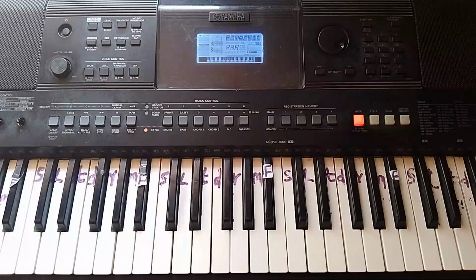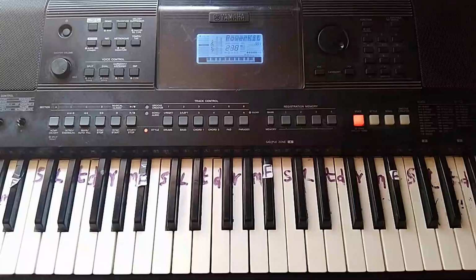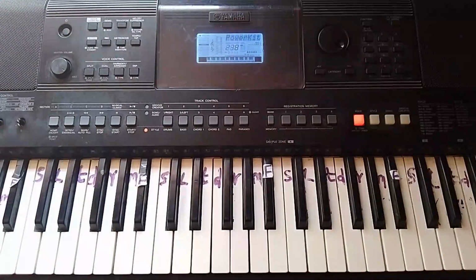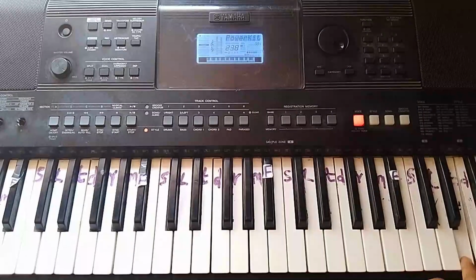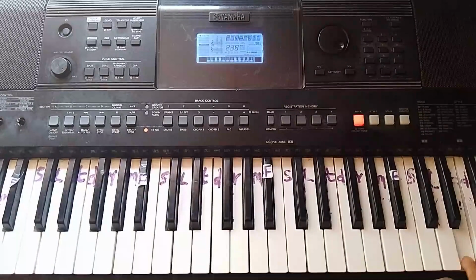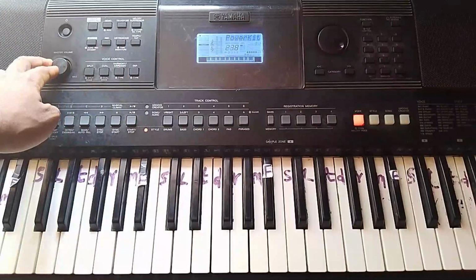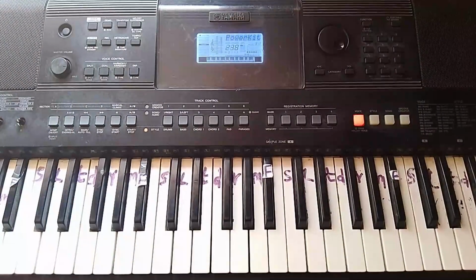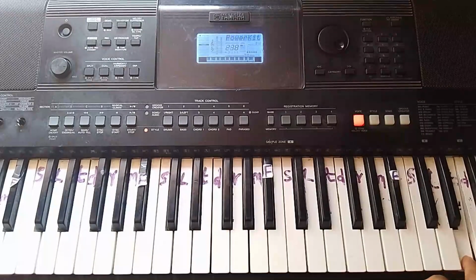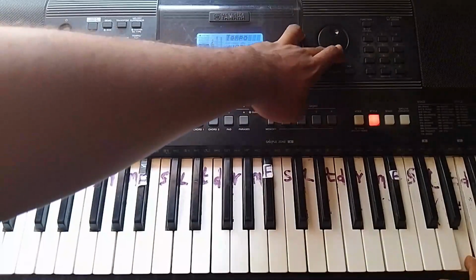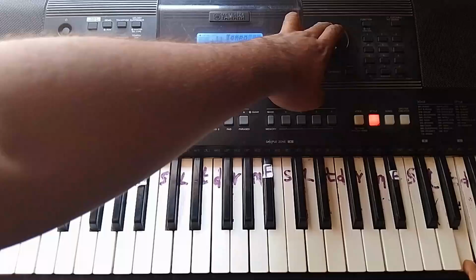After plugging in my USB flash drive, it should display on the keyboard. That is what I'm going to play. I'm going to call that my timer. There is also the metronome you can make use of to help you keep your timing so that it doesn't go too fast or too slow. That will help you keep up with the timing.